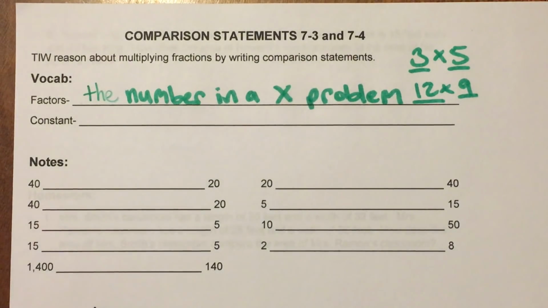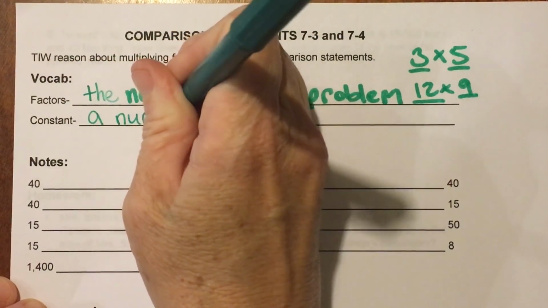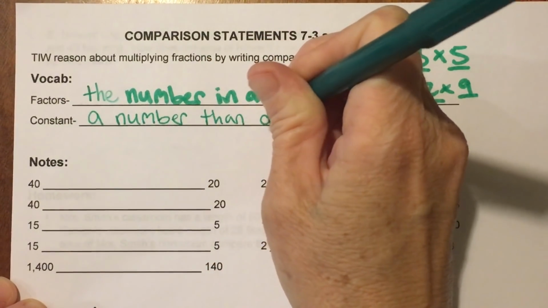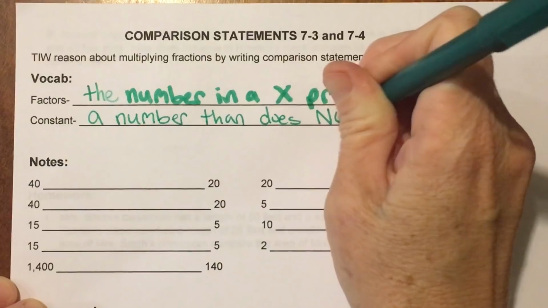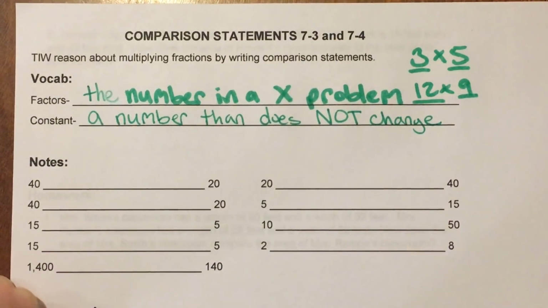All right, the constant is a new word for us. A constant is a number that does not change. So it remains constant. It stays the same.